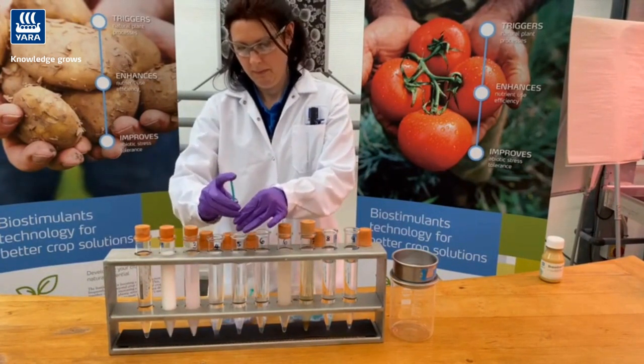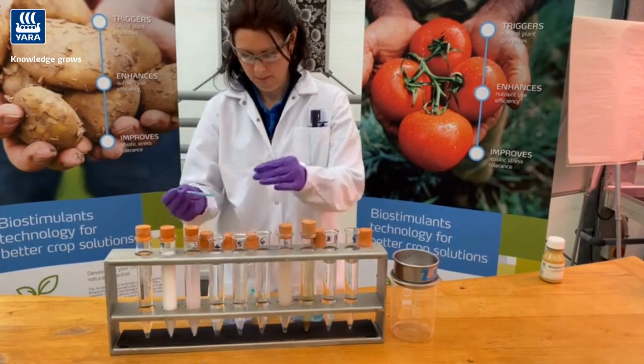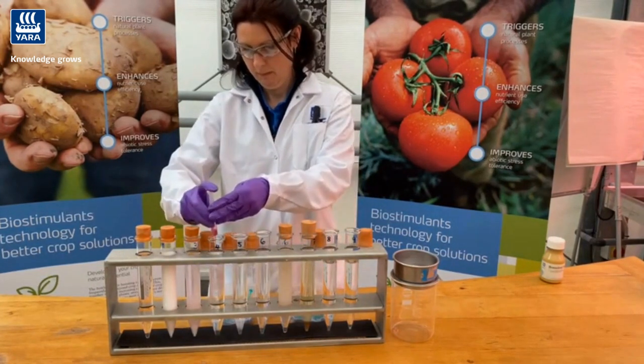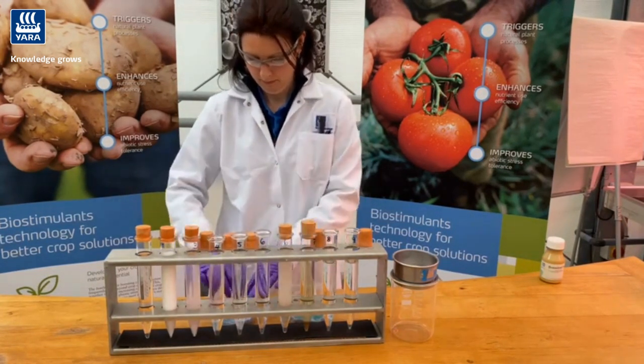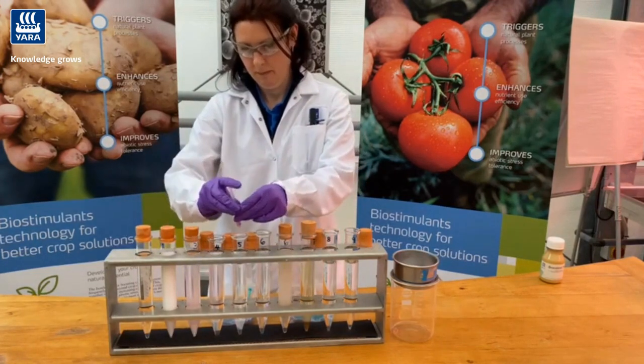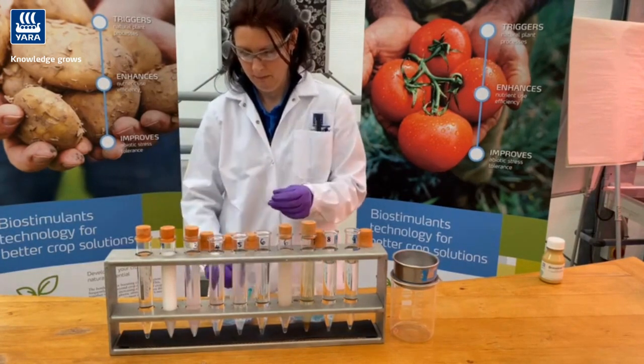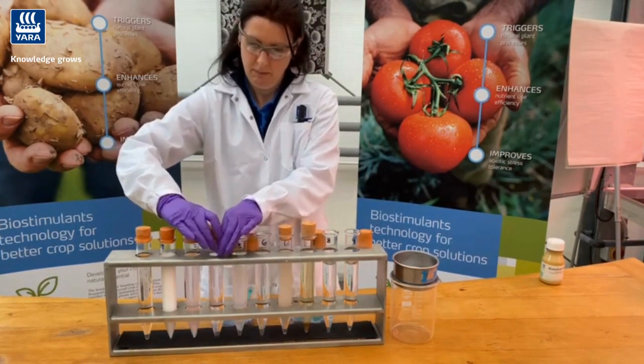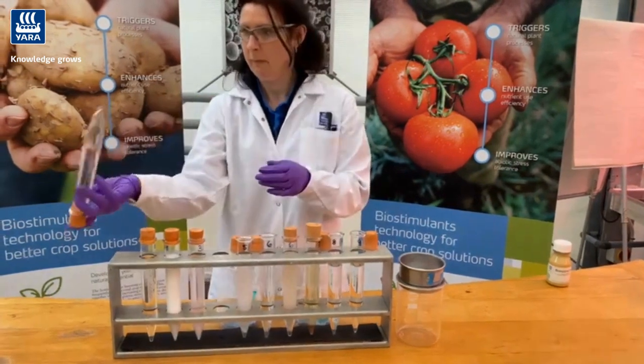These next two show the importance of rates. So both of these tubes have the same product. One product is applied at 1 litre a hectare in both tubes. The other product is applied at 5 litres a hectare in one tube, 2 litres a hectare in the other. Which is which, do we think?